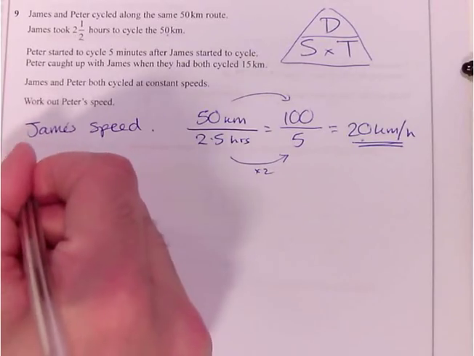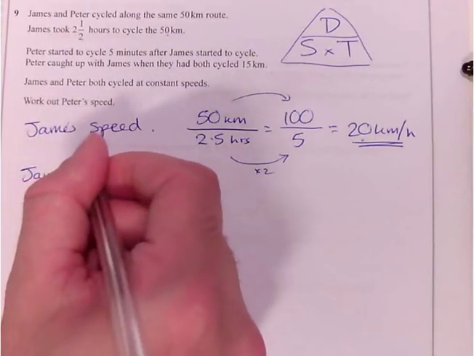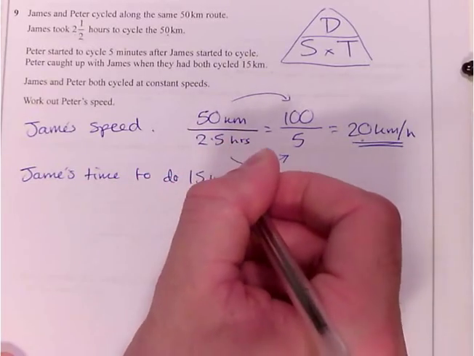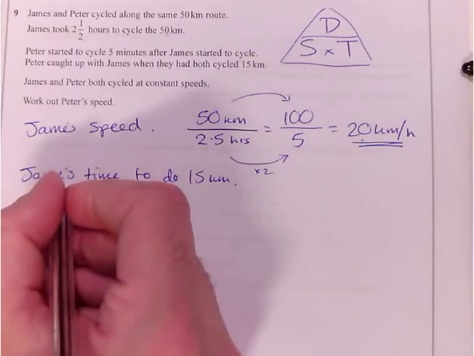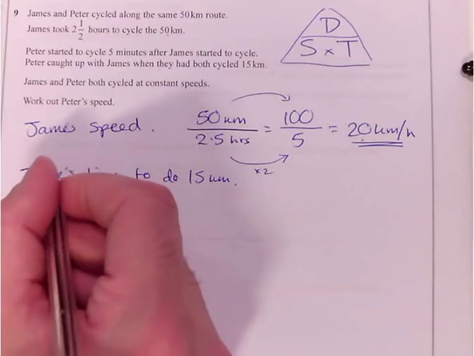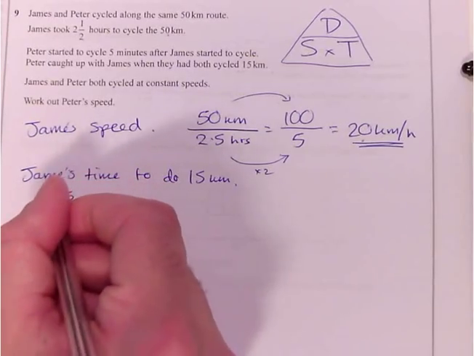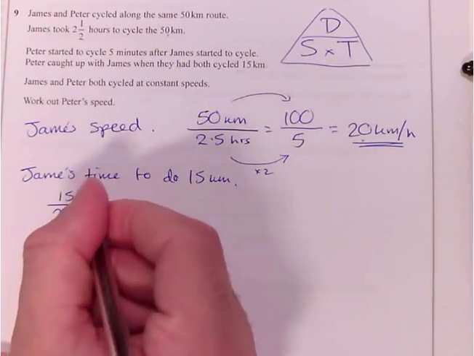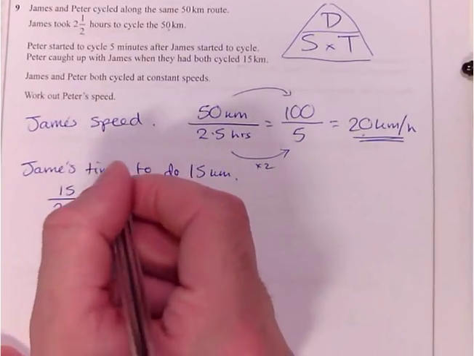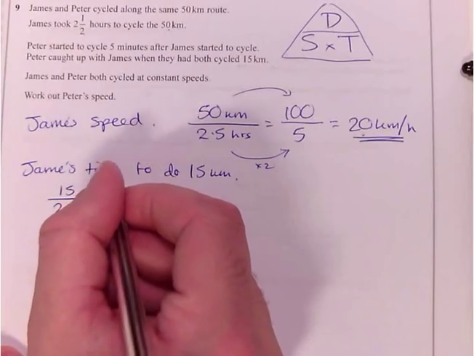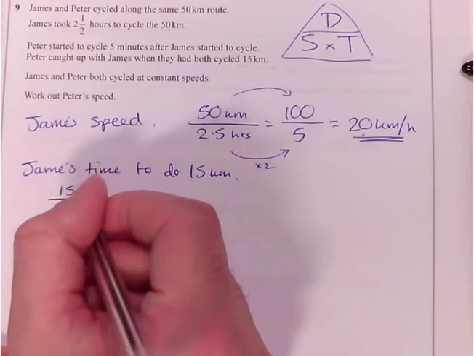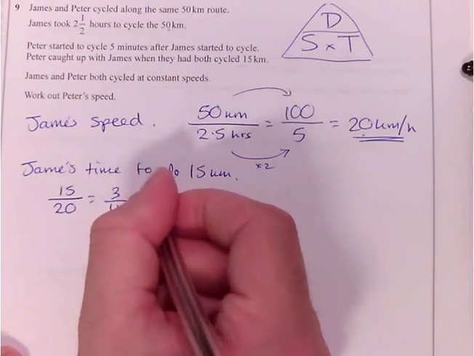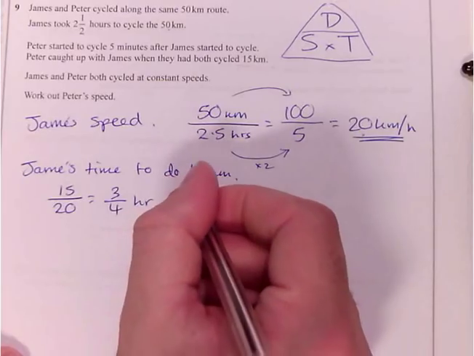James's time to do 15 km is 15 kilometres divided by 20 kilometres per hour. 15 divided by 20. Oh, that's quite hard. Well, what about simplifying it? 3/4. That's 3/4 of an hour. 45 minutes if you wanted to do it in minutes.